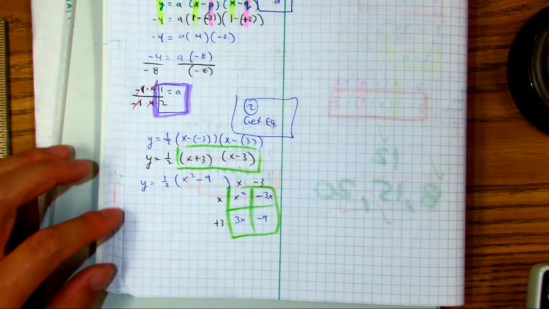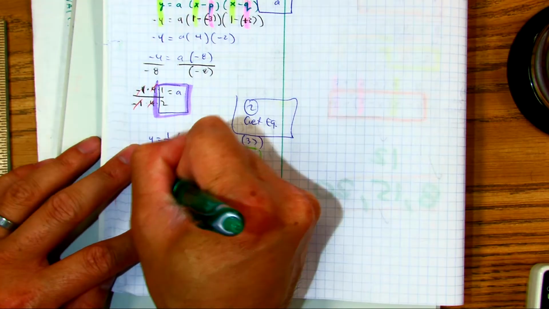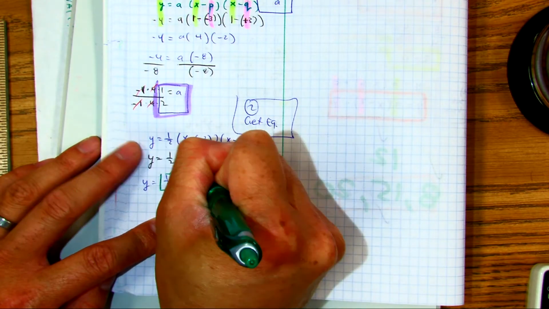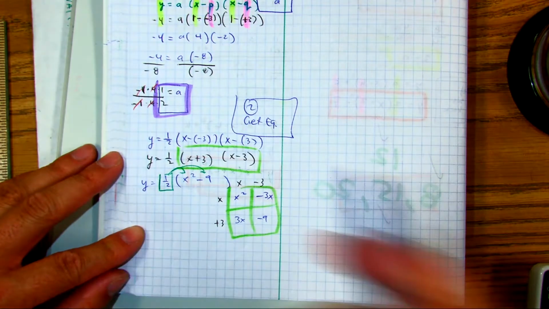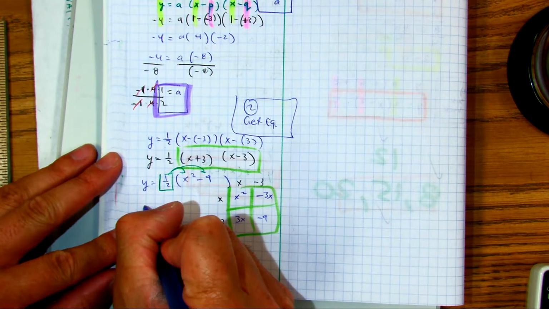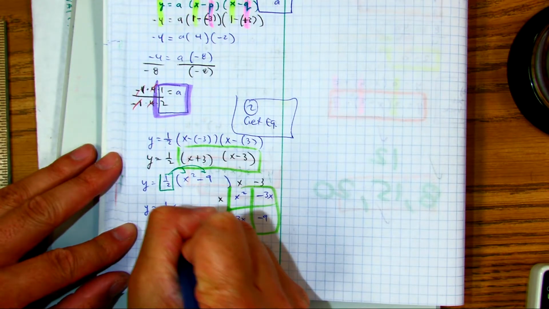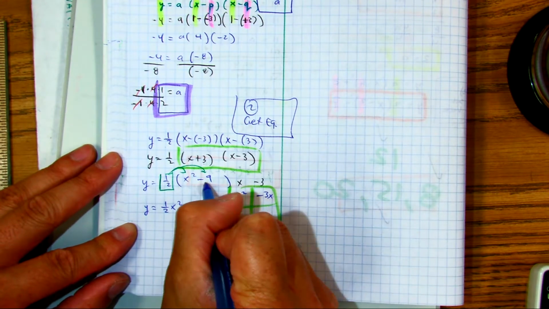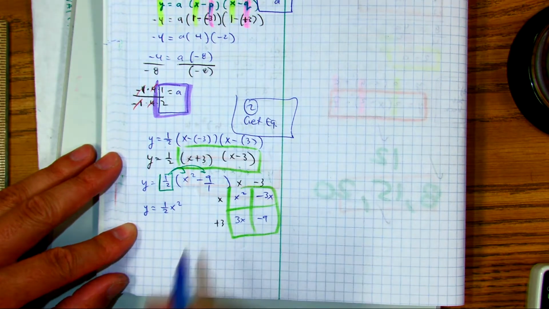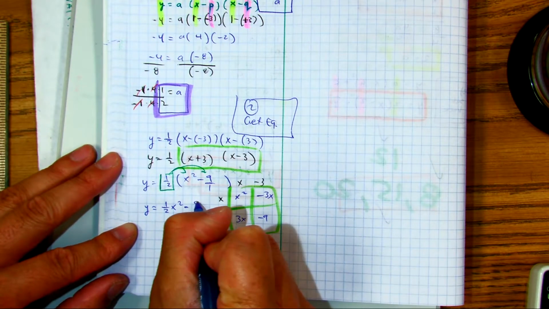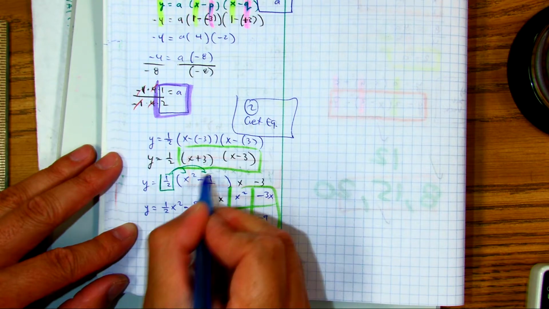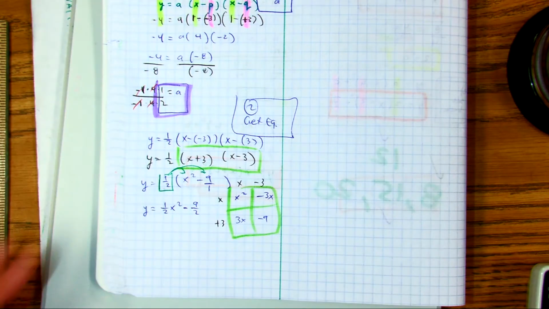And then I'm just going to distribute the 1/2. Class, 1/2 times x squared. 1/2 x squared. 1/2 times -9. -9 over 2, right? You just multiply the tops and the bottoms and get this answer.